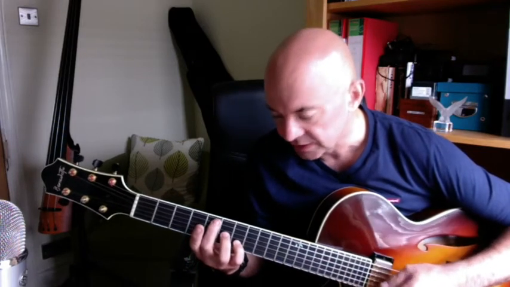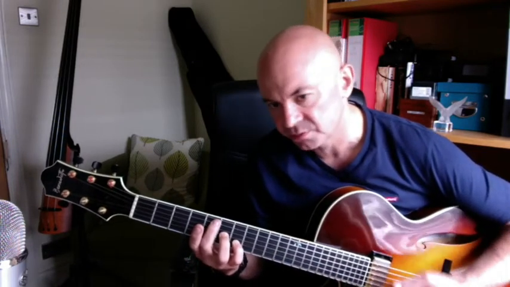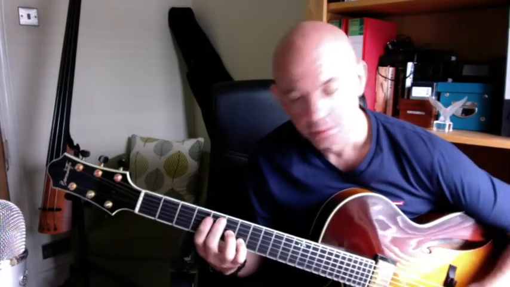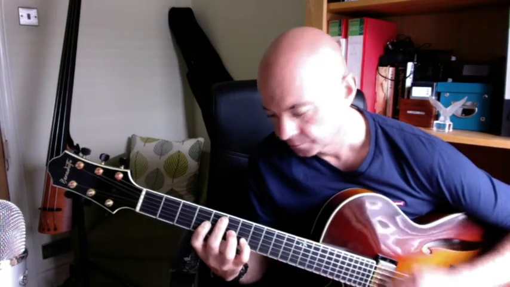Naturally, we tend to think of it as being the highest note, but it doesn't need to be. The melody could be the lowest note. Or it could be the middle note. Or it could be the highest note.